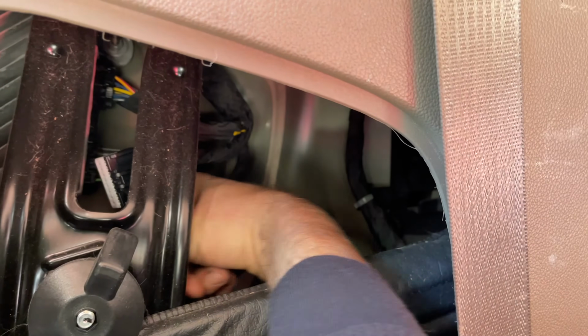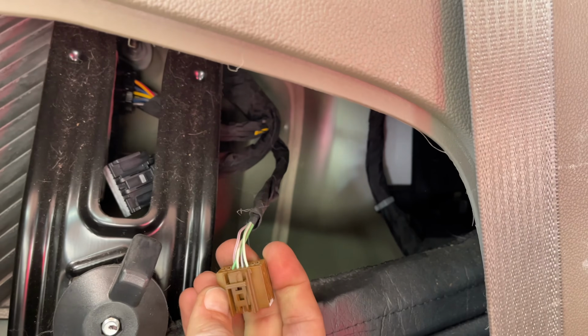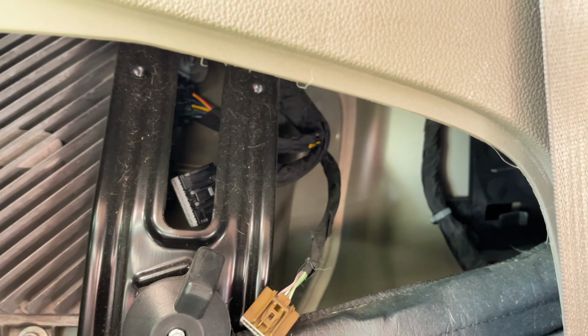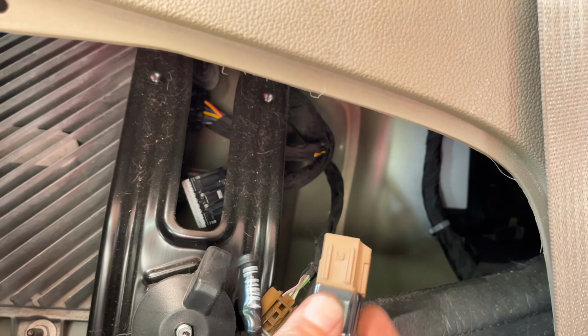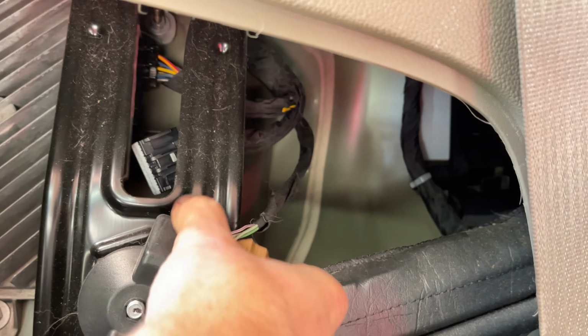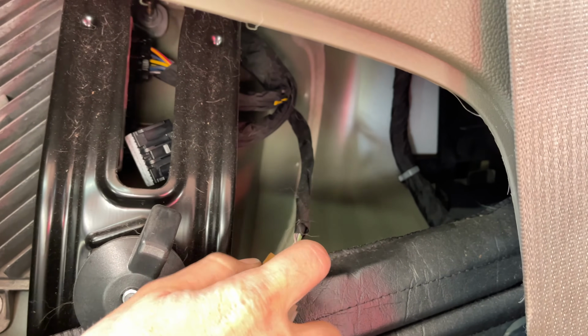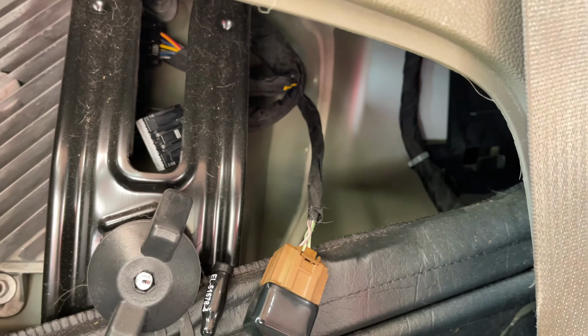Let's see, that's not the one. Nope, it's down here on the bottom. There it is, there's our plug for it. Most of these plugs are color coded, so like brown, brown. There we go, got that plugged in.